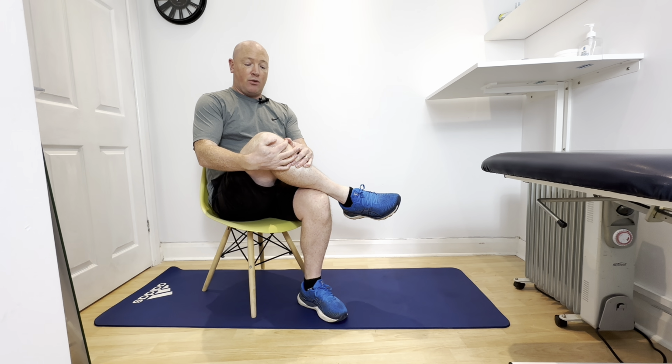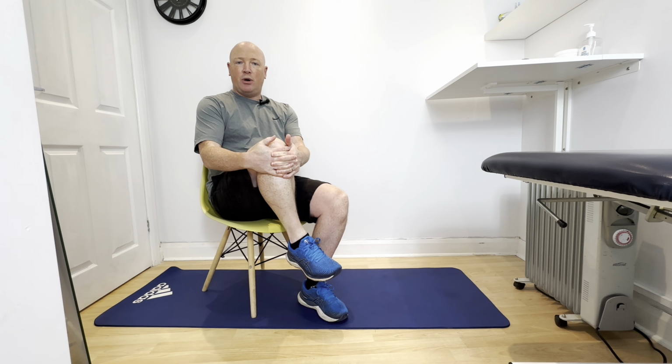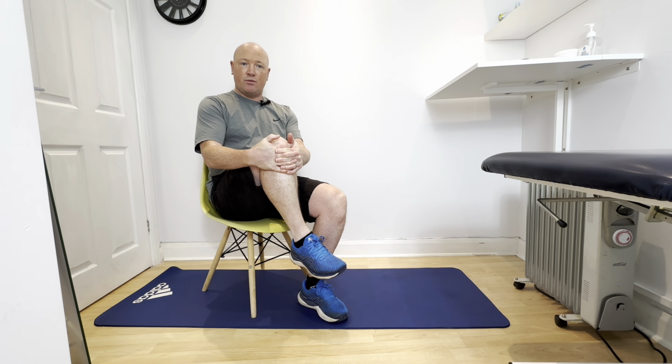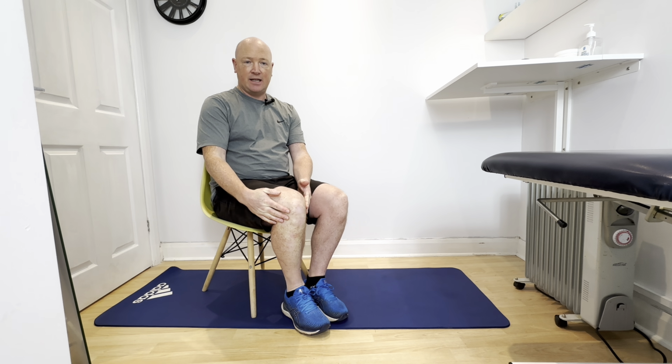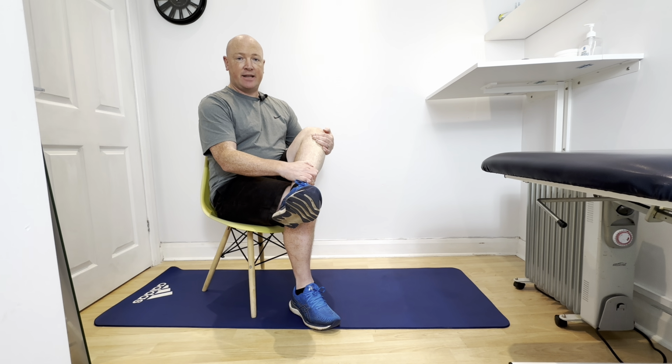If you're feeling it in the groin, then your hip is a bit irritated and it's best to not do this exercise. Instead, you can actually just pull it up directly without the pull across and just pull it up directly towards your chest from the sitting position. And of course, we're alternating from side to side, holding for 10 seconds, repeating 10 times on each side.